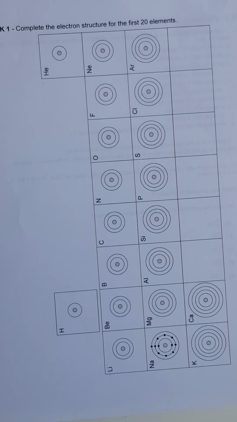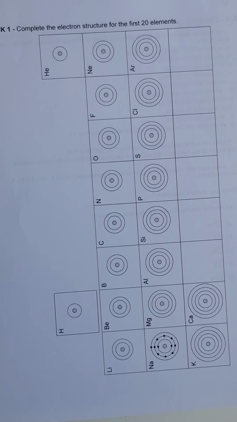Hi everyone, this is Mr. Davis. I thought I'd give you a little bit of help with this task here, which is a very important one, which is electron structure of the atoms, the first 20 elements.